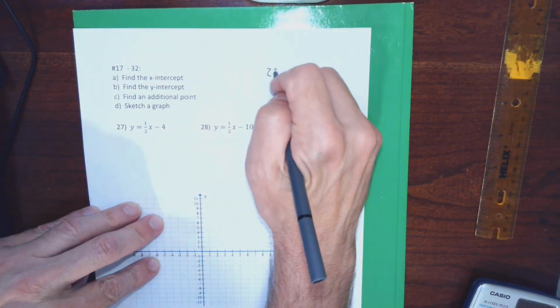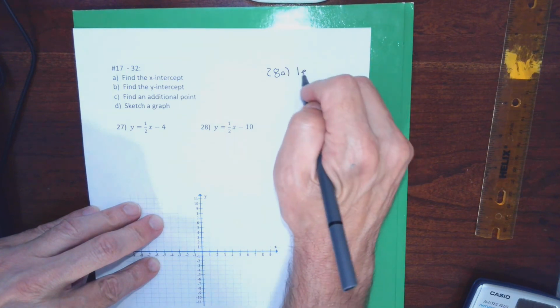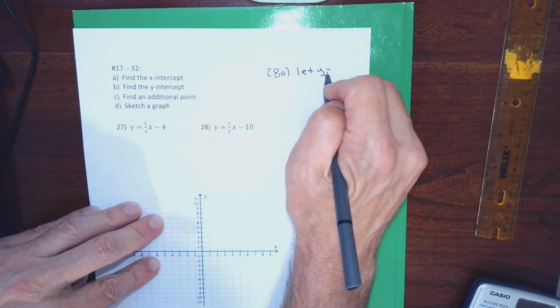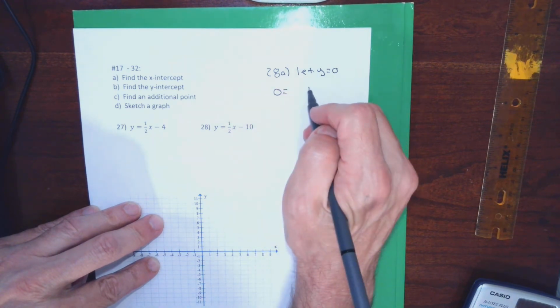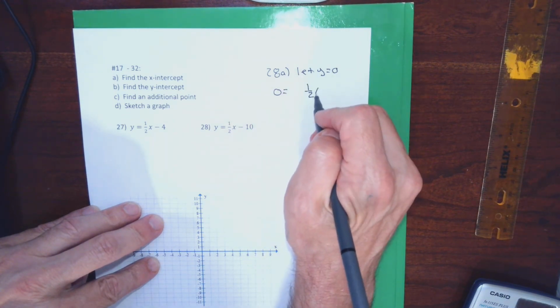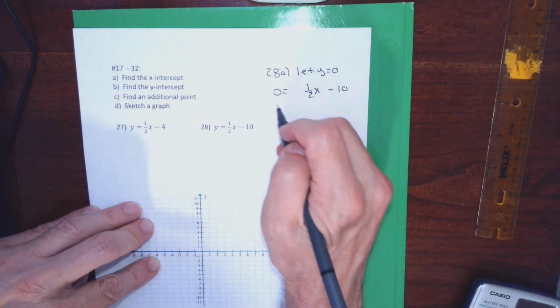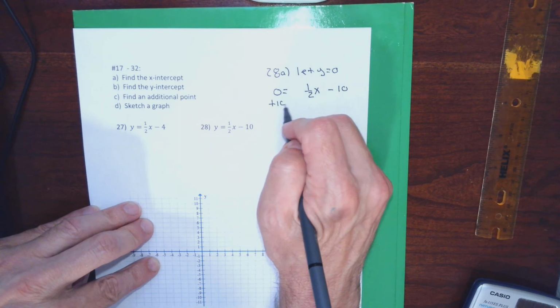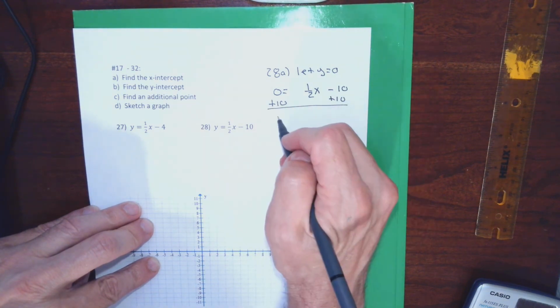So for 28a, I'm going to find the x-intercept by letting y be 0. This is the hard part. We have to remember stuff from the last chapter that you hopefully haven't forgotten. I forget what section it was. I think it's 2.1. So this is bad solving.